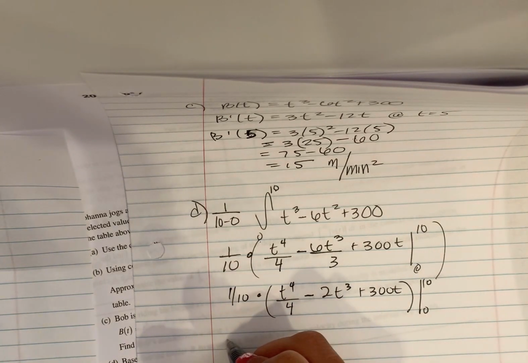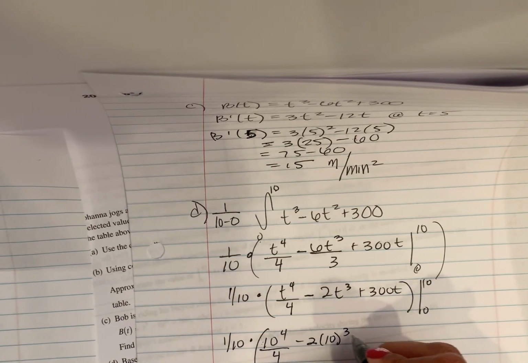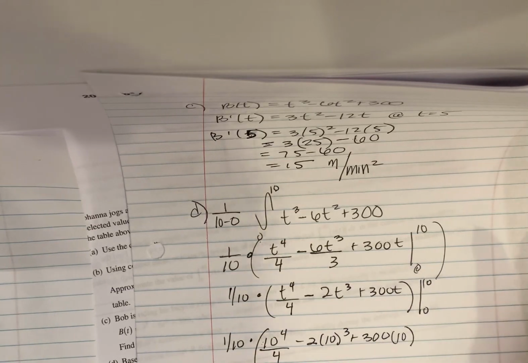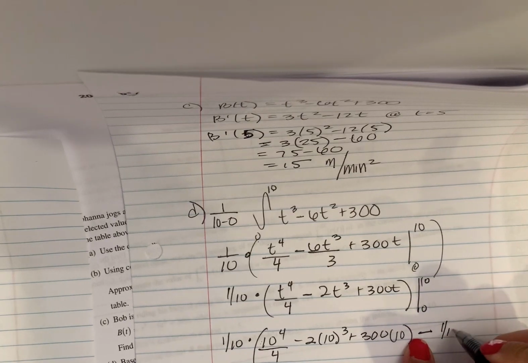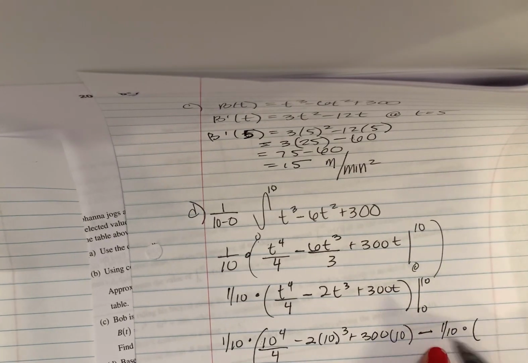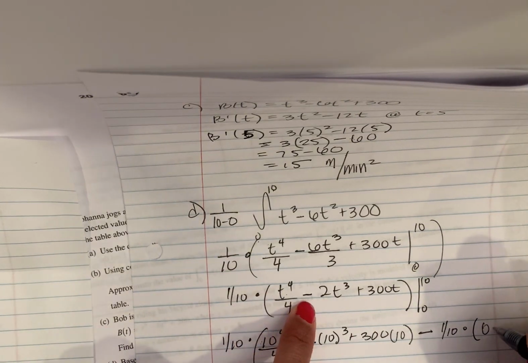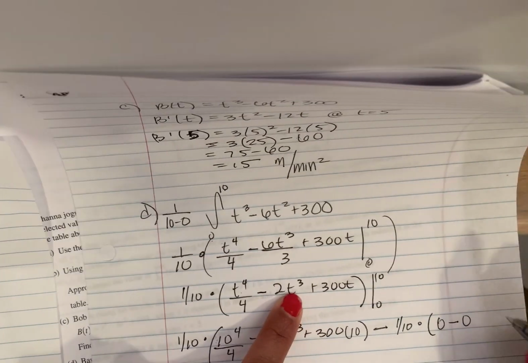All right, so we're going to say 1 over 10 times 10 to the 4th over 4 minus 2 times 10 to the 3rd plus 300 times 10. Now, if we start substituting 0 into everything, you're going to see it's going to be 0 divided by 4 minus 2 times 0 plus 300 times 0.